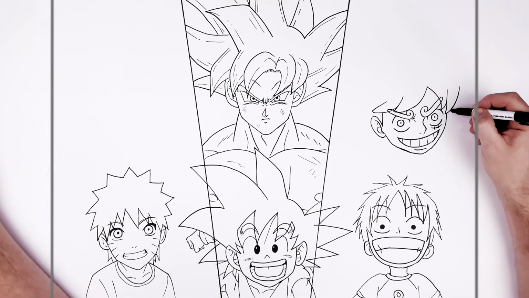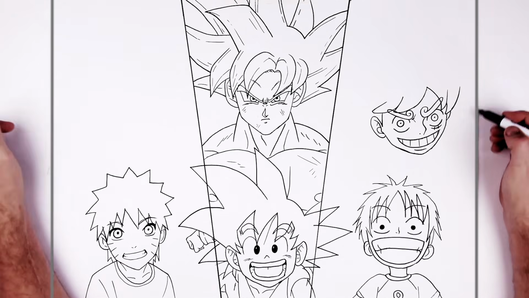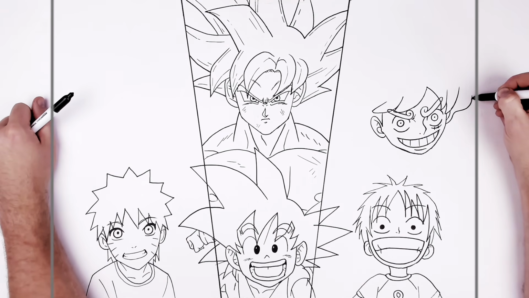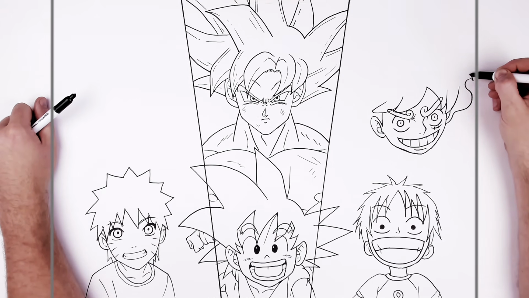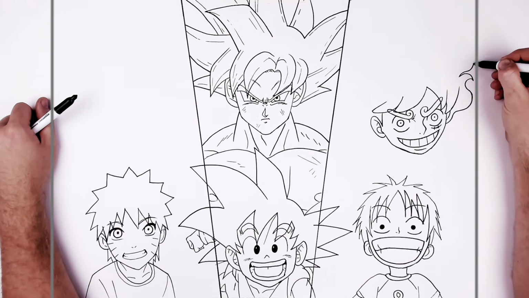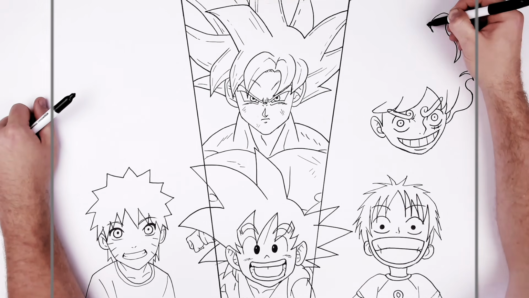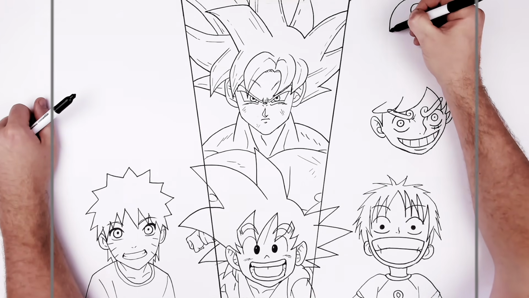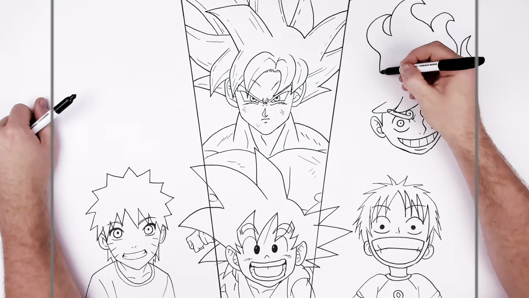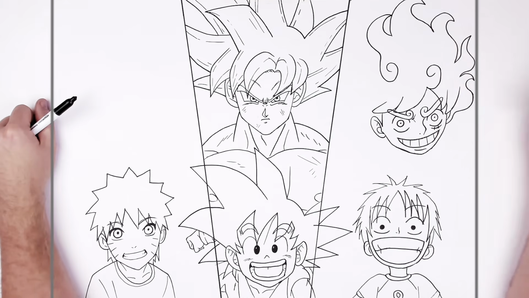Like that. And then we can see a little bit of his ear on the other side. So then his hair comes around like this, all these big spikes. And then inside there's these spirals and stuff. Clouds, cloudy type hair.